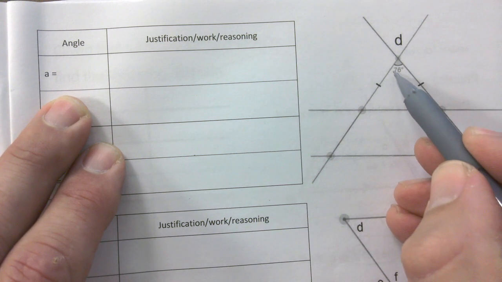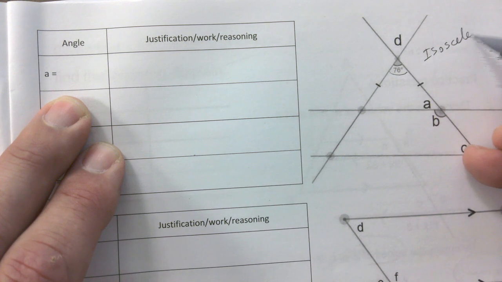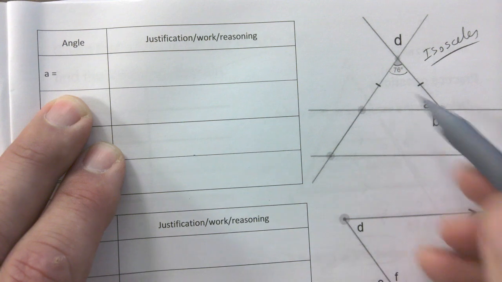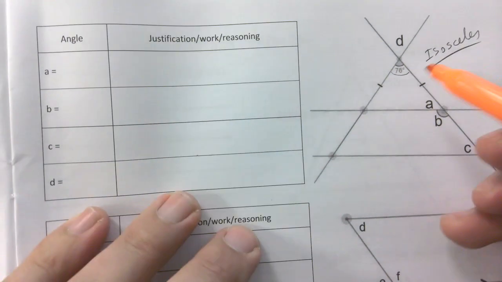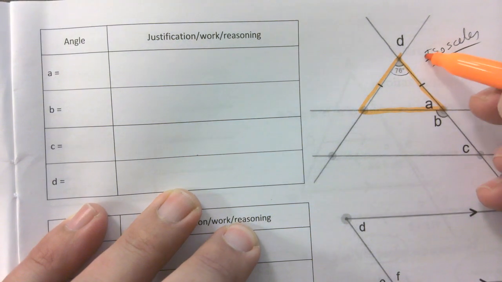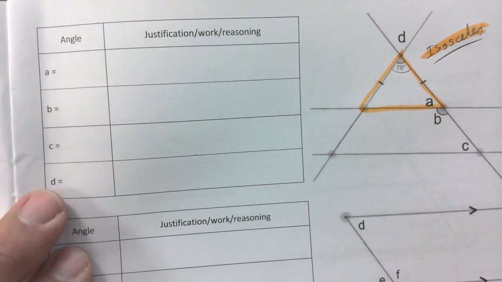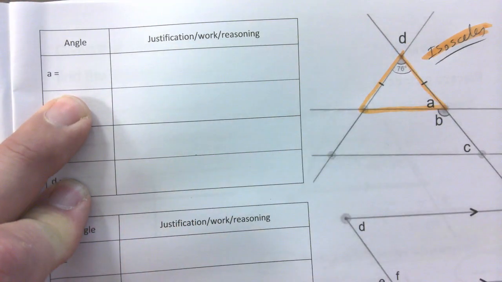So we have that this is 76. It's an isosceles triangle. Would you agree with that? So how would I find A? Just justification work, reasoning.